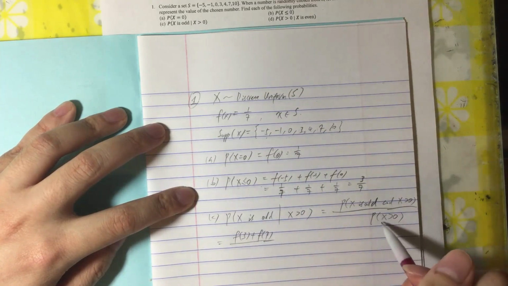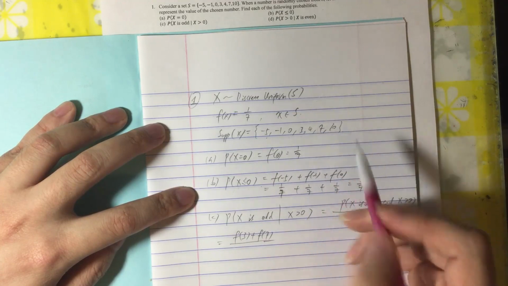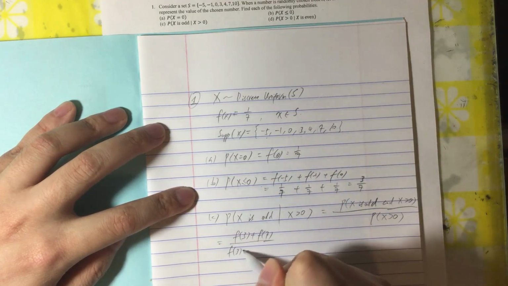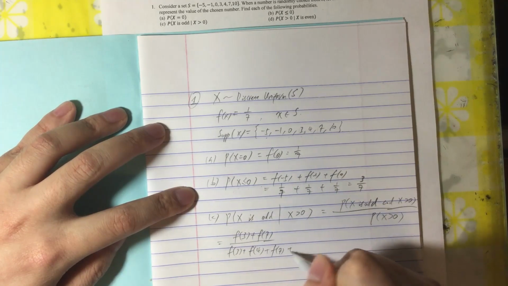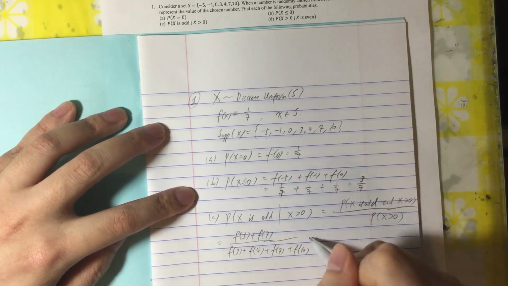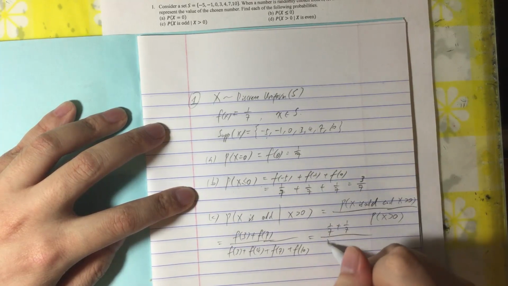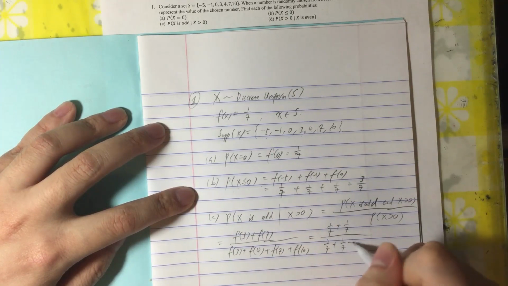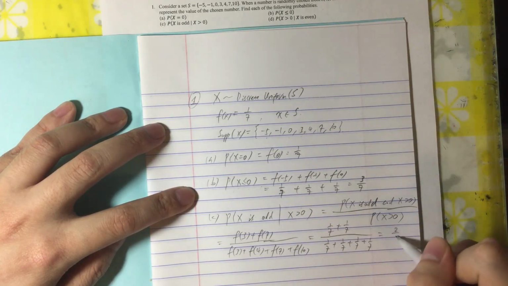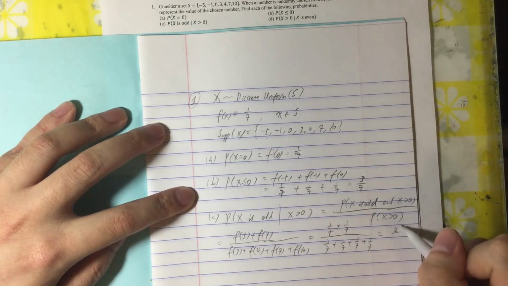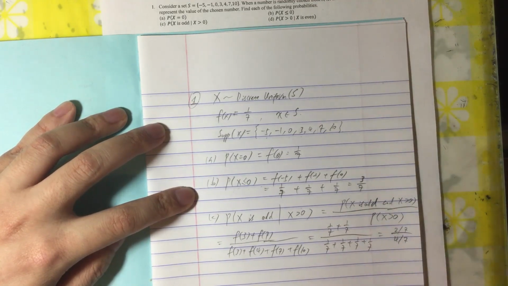In the denominator, x is greater than 0. If x is greater than 0, we have 3, 4, 7, 10. f of 3 plus f of 4 plus f of 7 plus f of 10. That's 1 over 7 plus 1 over 7 plus 1 over 7 plus 1 over 7, which is 4 over 7. So 2 over 7 over 4 over 7, which is half.